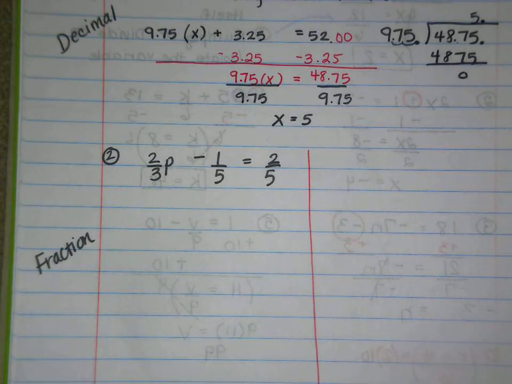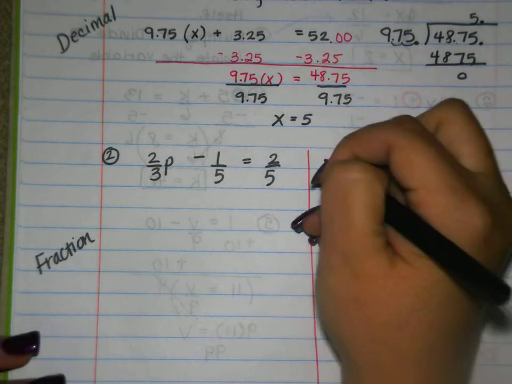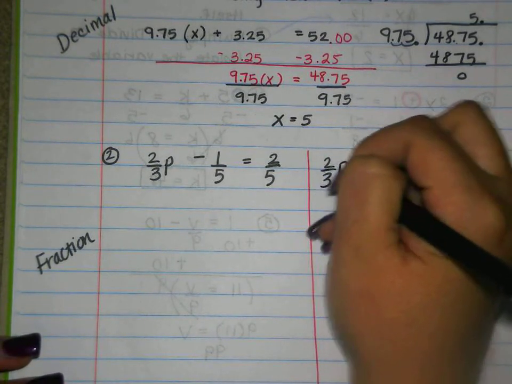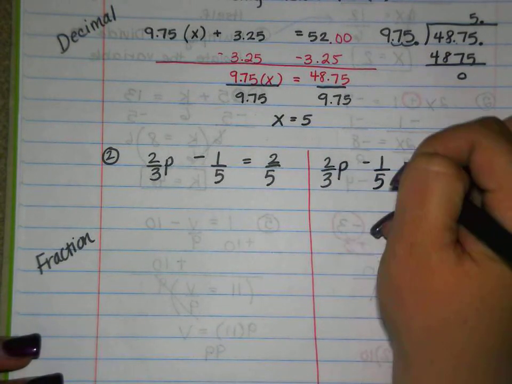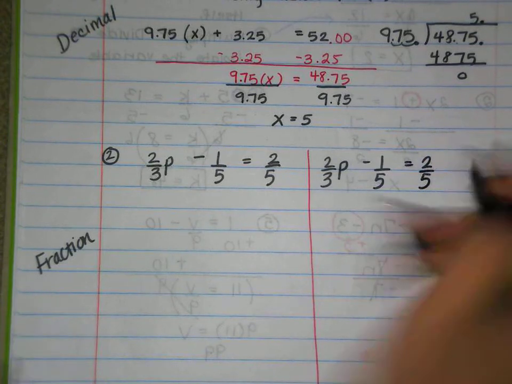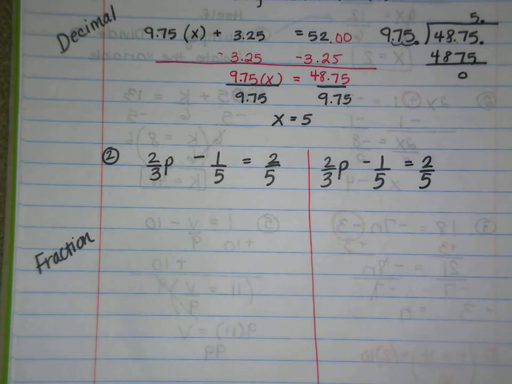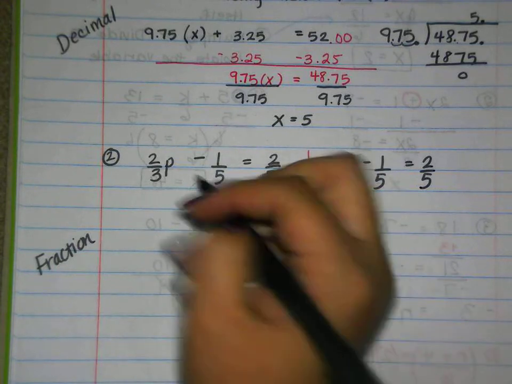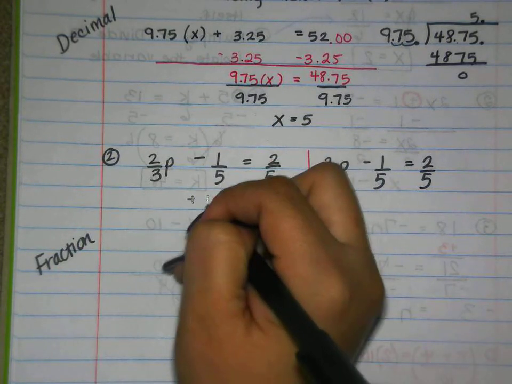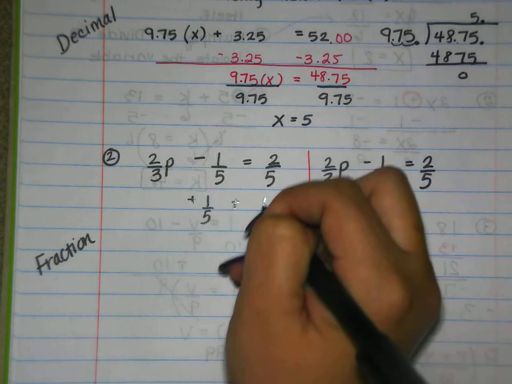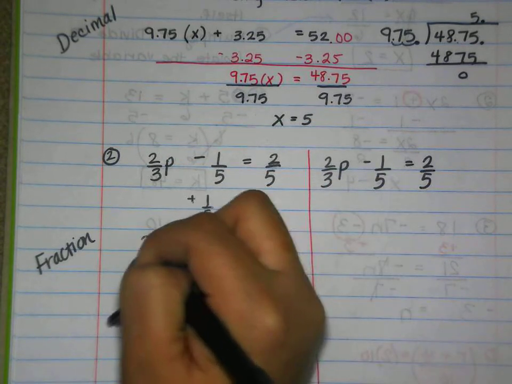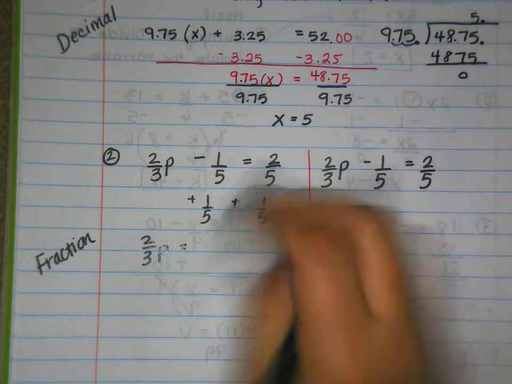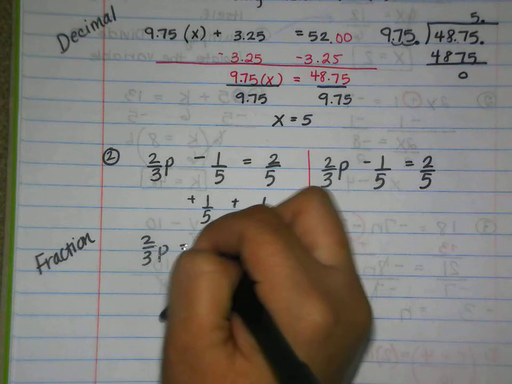I'm going to have it this way, and then we're going to do it this way. So there are two different ways that we can approach this problem. The first way is just by saying, okay, which one of these we need to get rid of, the 1/5, right? So we're going to say that's subtracted. We're going to add 1/5 to both sides. That's going to give us 2/3 p, which is equal to 2 plus 1 is 3/5.